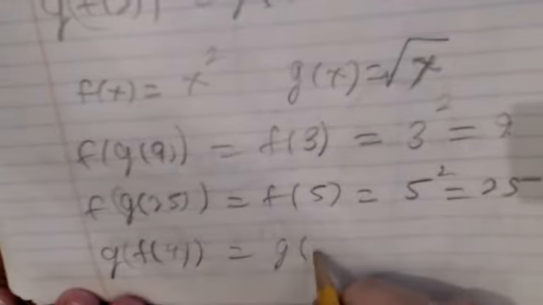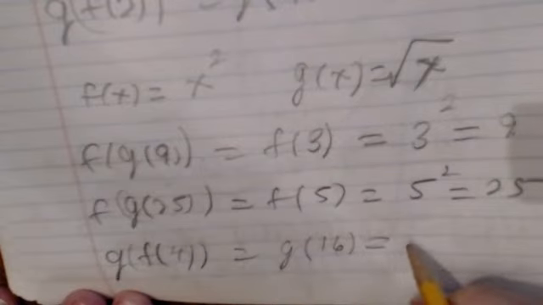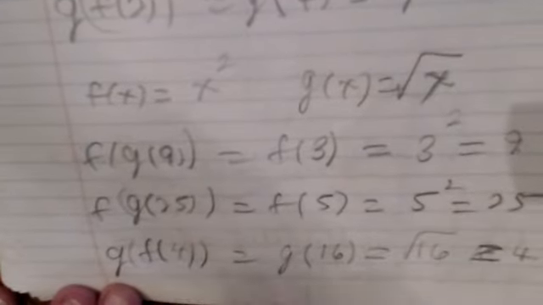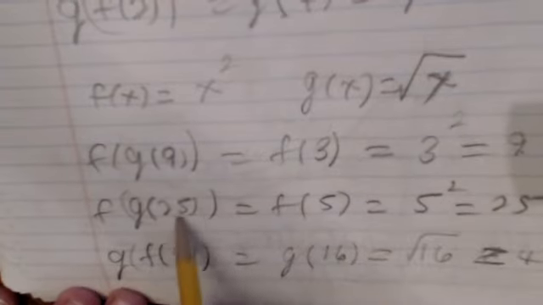So f of 4 is going to be 4 squared, which is 16. Now, g of 16 is the square root of 16, which comes out to be 4. So look at it again. When you put in 4, you got out 4. The other time, when you put in 25, you get out 25. And that has a pattern that we're going to use.